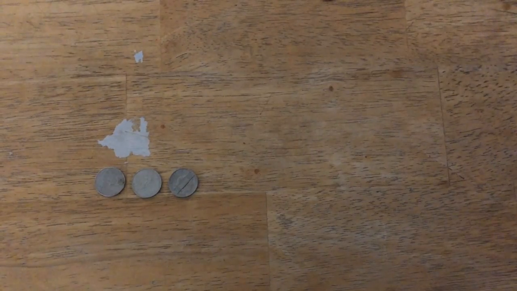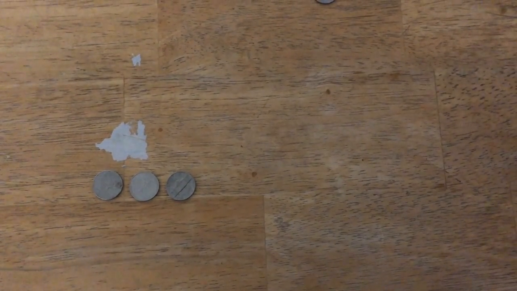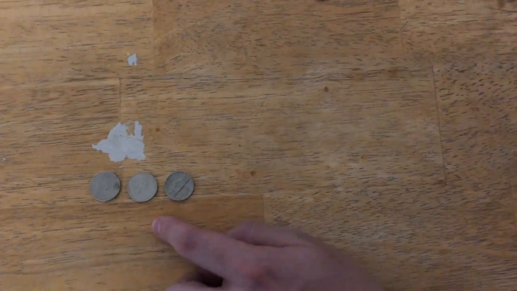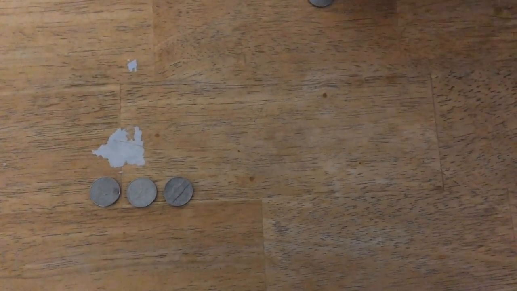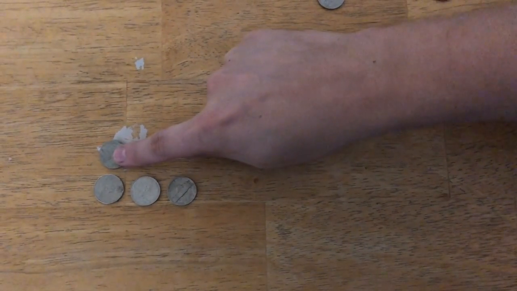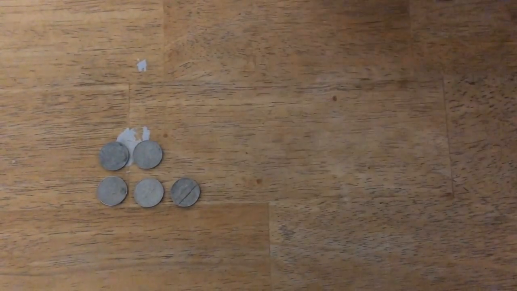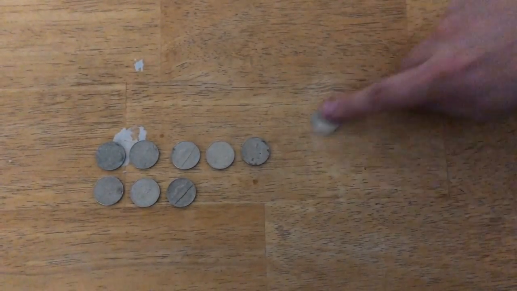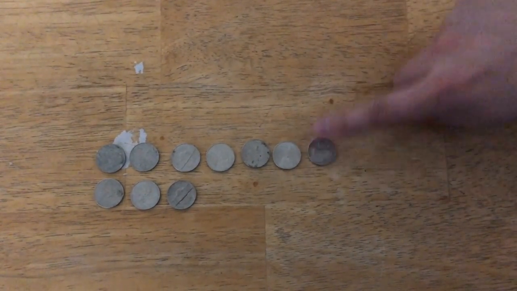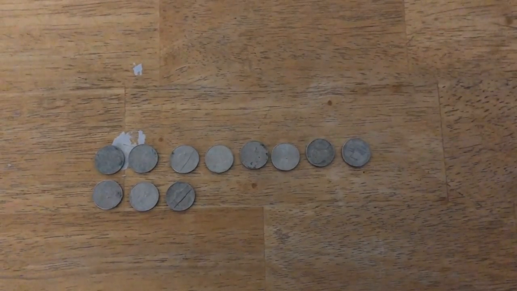We know that Katie has already walked 3 city blocks away from her house. 1, 2, 3. We also know that the park is 8 blocks away, so we're going to add 8 coins. 1, 2, 3, 4, 5, 6, 7, 8.